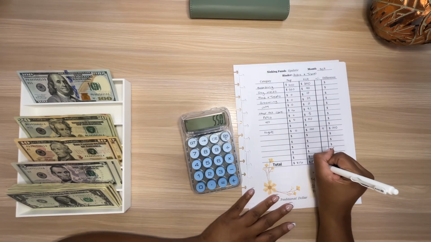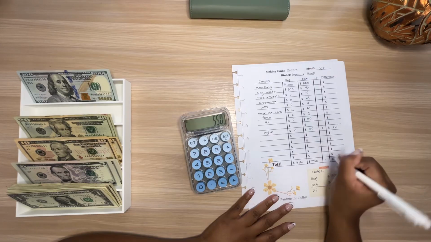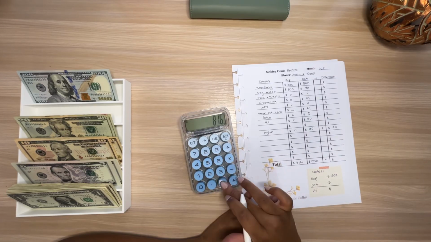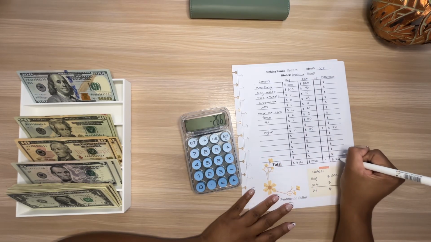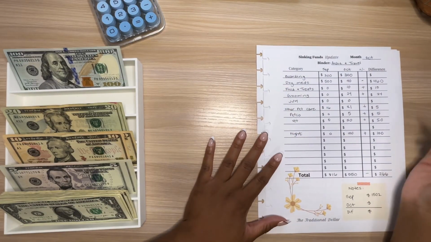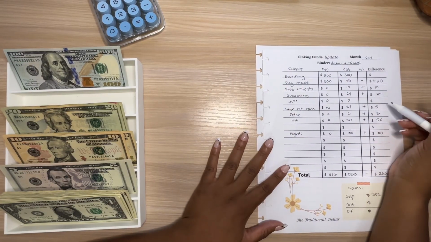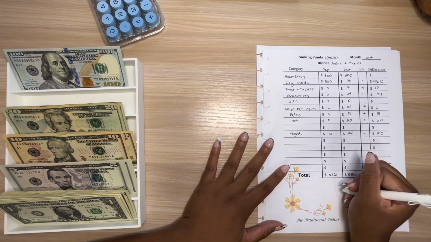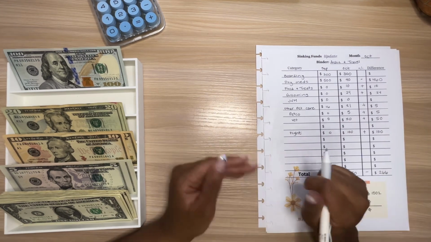So we're at 550, which means we took out 266. My sister called me while I was calculating the money here. The last thing I like to do is just to compare all of my binders, so I'll add them all up.